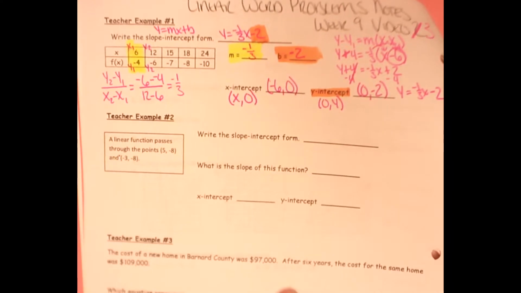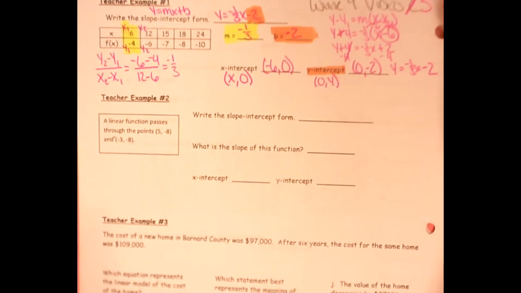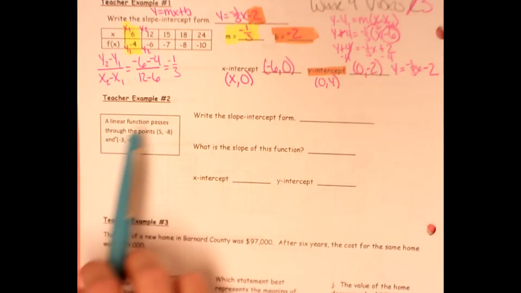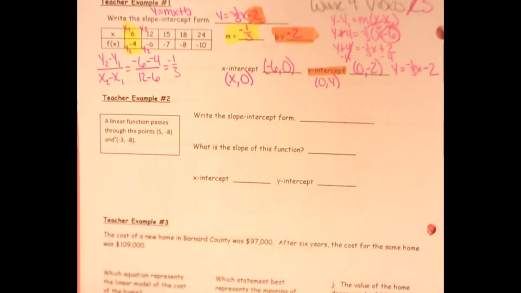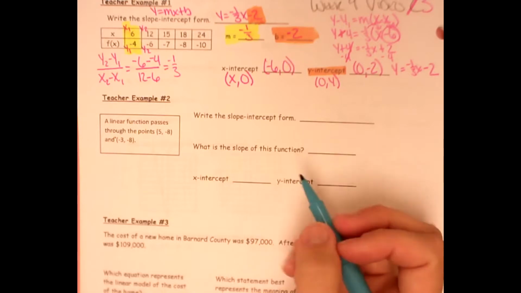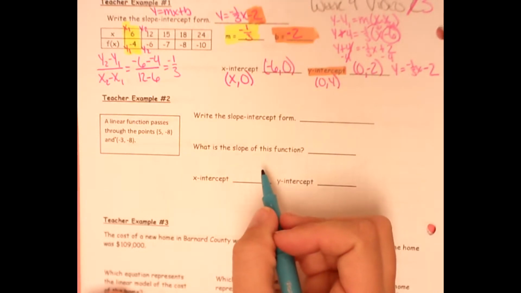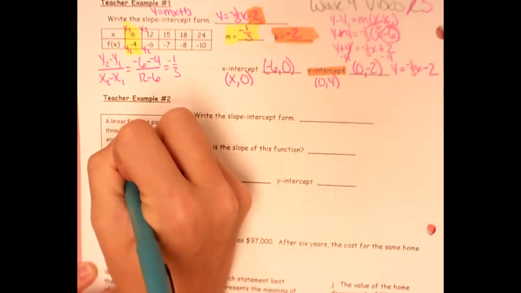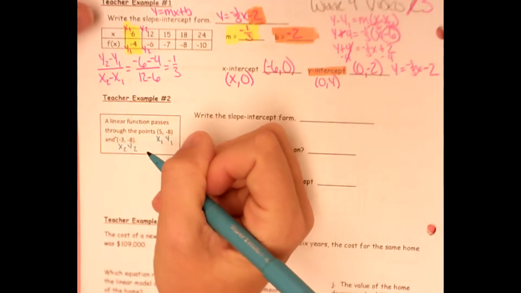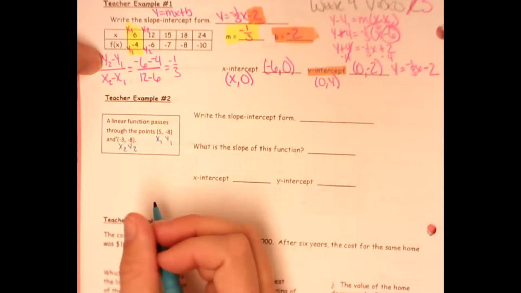Looking at example 2. So we have to do the same thing, only now they gave us 2 points. A linear function passes through the points 5, negative 8, negative 3, negative 8. Write the slope-intercept form. What is the slope of this function? X-intercept, y-intercept. So let's start with finding the slope. So label your points, x1, y1, x2, y2. Remember, your formula is y2 minus y1 over x2 minus x1.